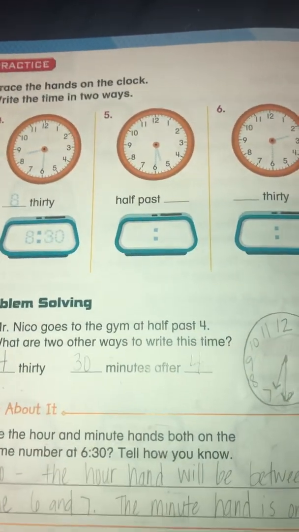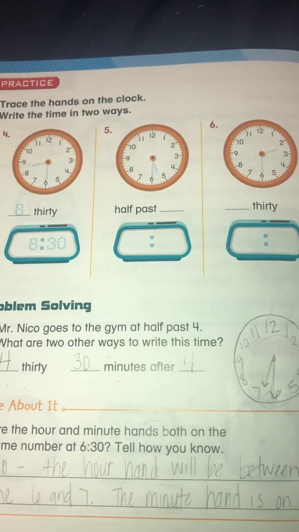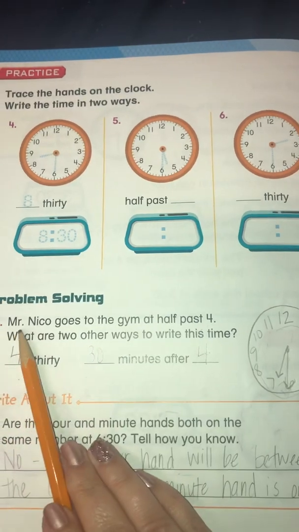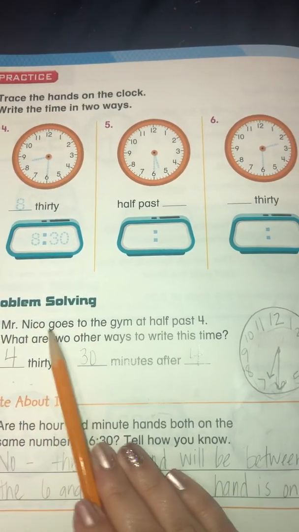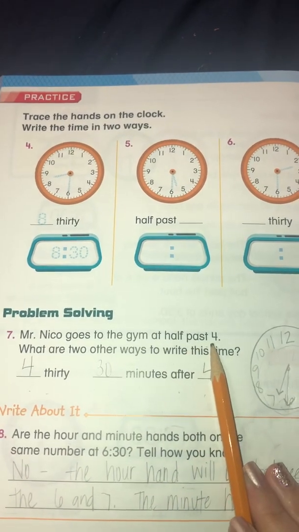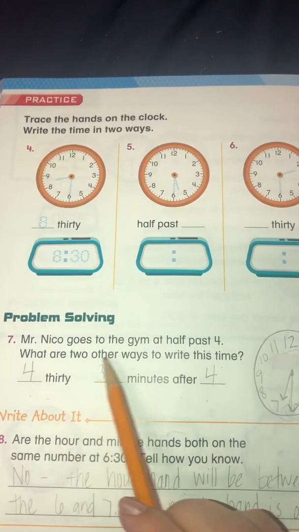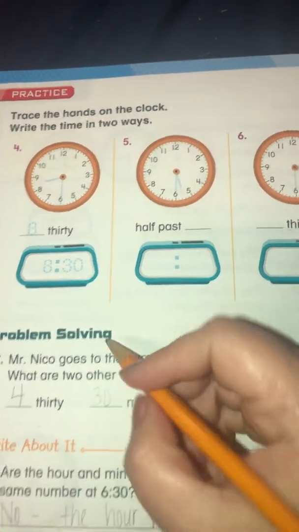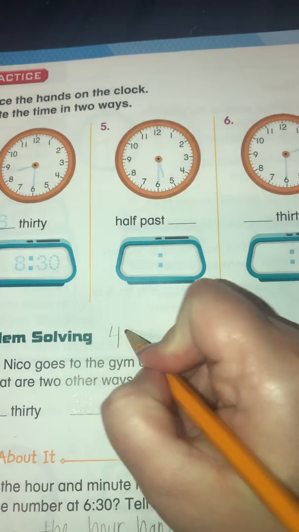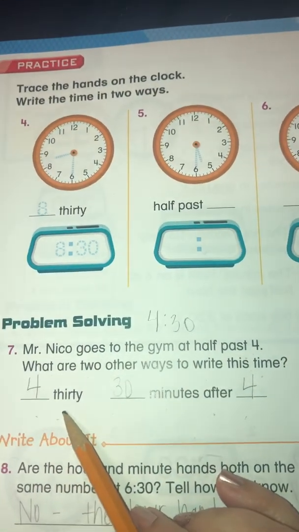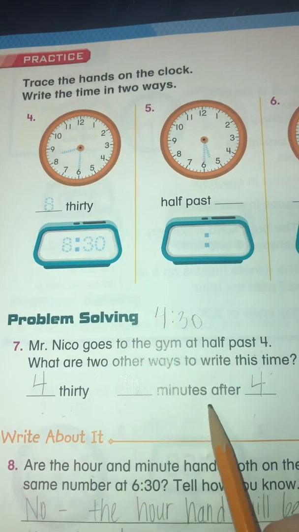All right, let's turn the page. You try 4, 5, and 6 by yourself. You can pause the video now or just wait till we're done. Number 7 says, Mr. Nico goes to the gym at 4:30. What are 2 other ways to write this time? We know that we write it like this: 4:30, or half past 4, or 30 minutes after 4.